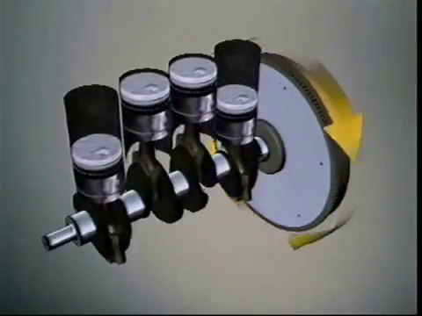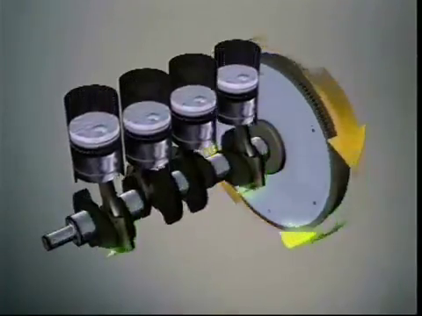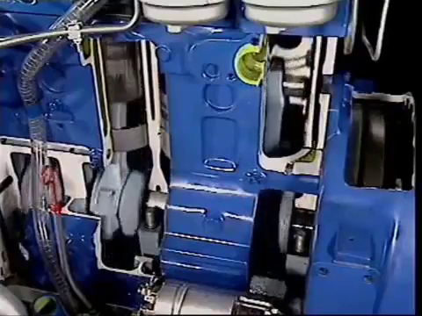In a 2-stroke, the same principle applies, but every 2nd stroke delivers power. A connecting rod links the crankshaft to the piston.